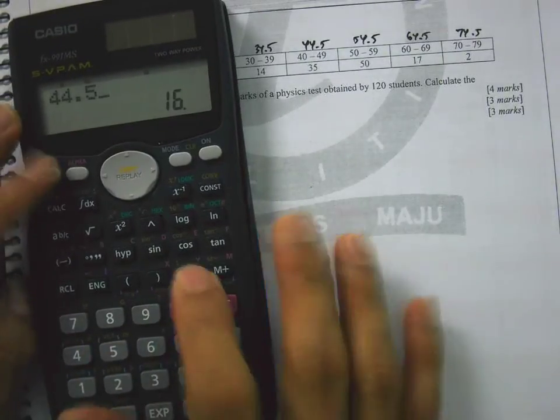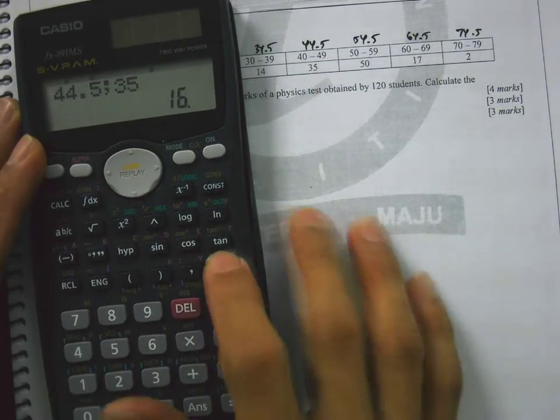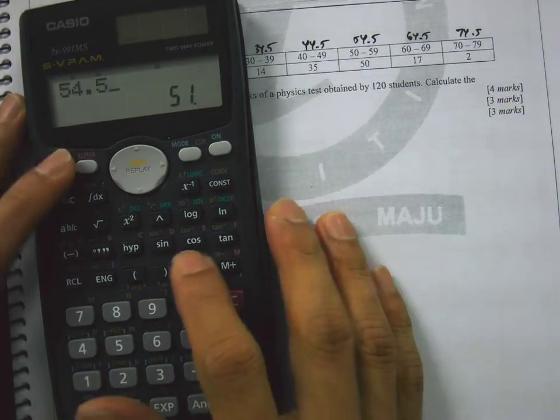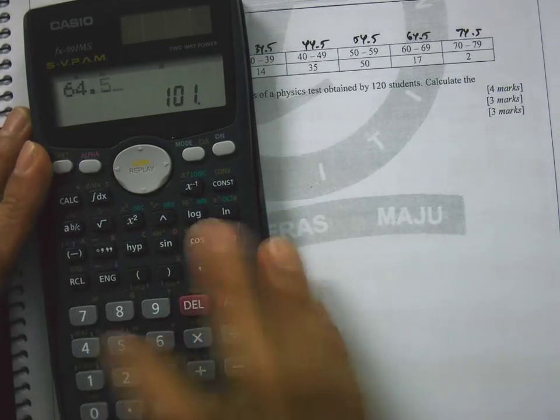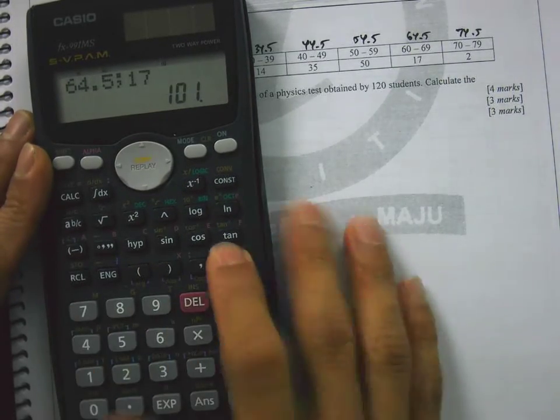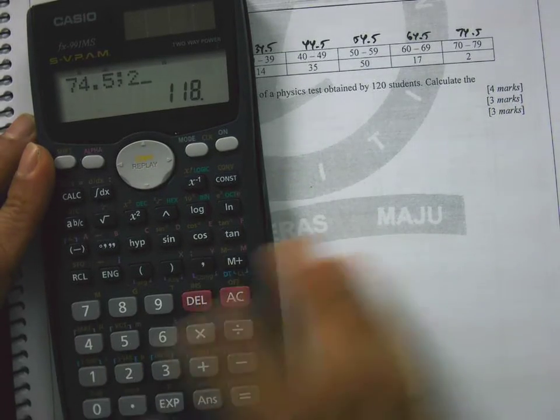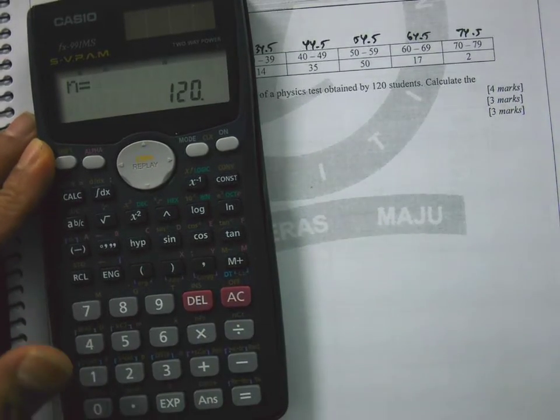44.5, shift comma, 35 N plus. 54.5, shift comma, 50 N plus. 64.5, shift comma, 17 N plus. 74.5, shift comma, 2 N plus. Your N is 120. Okay.